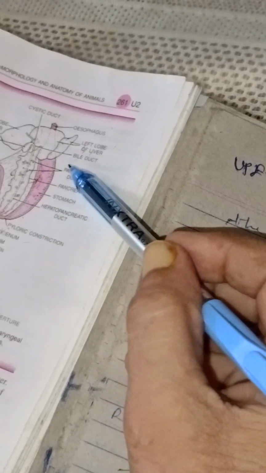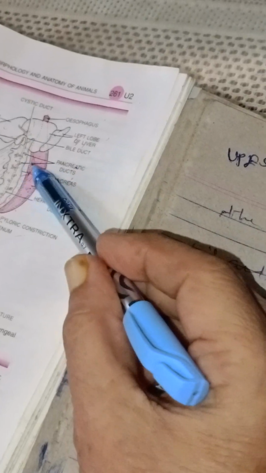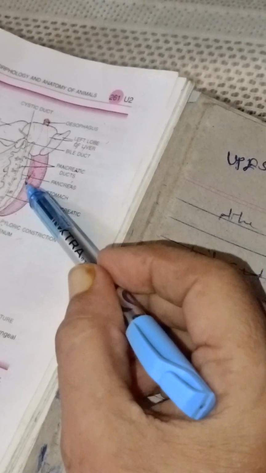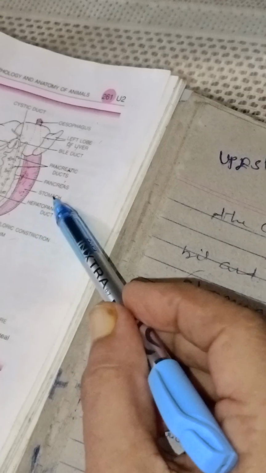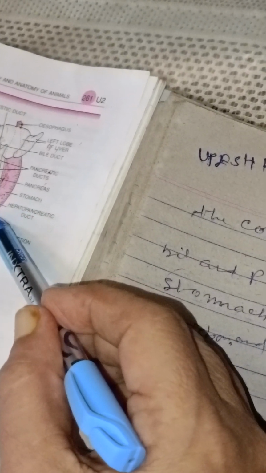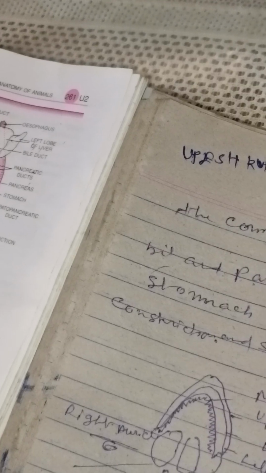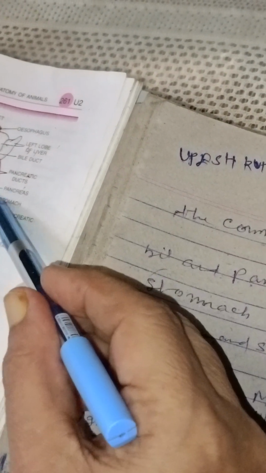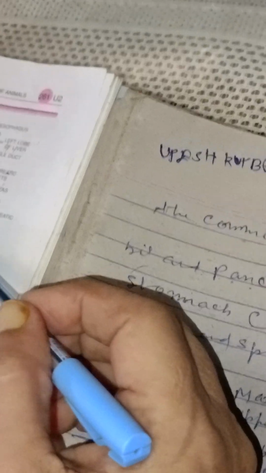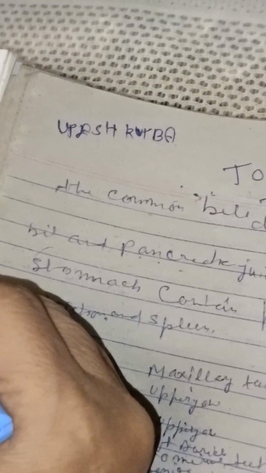It breaks the protein into peptones and proteoses, and the bile juice works on fat. Then it is broken into fatty acids and glycerol. Then the food reaches the pyloric stomach, and the food changes into the form of chyle. The food becomes chyle type, and it goes to the duodenum one by one.